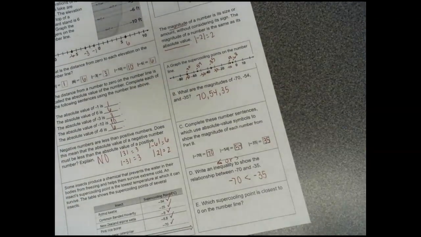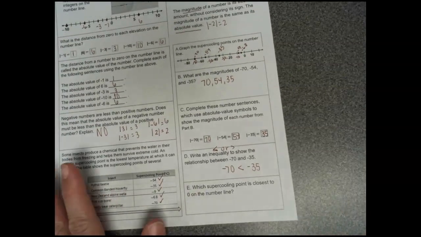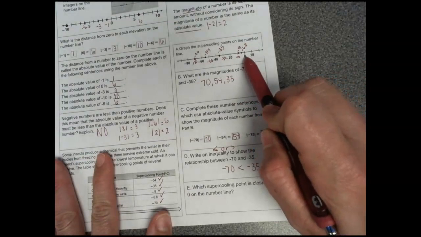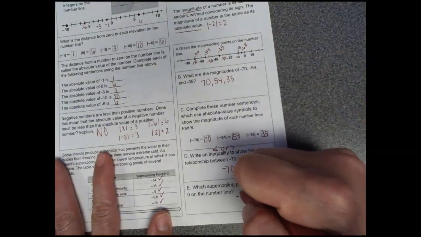And then which supercooling point is closer to 0 on the number line? If you look on the number line, 0 is right here. The closest is negative 6.8.